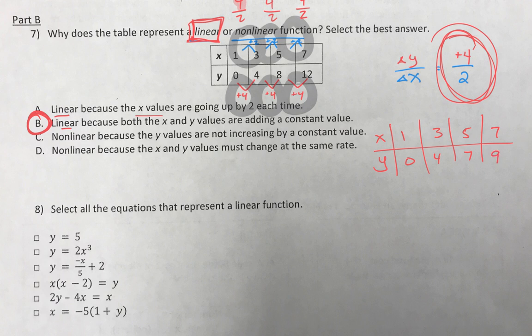So the rate of change of the x's is still 2, but the rate of change of the y's is different every time. That's adding by 4, that's adding by 3, that's adding by 2. So the 4 over 2, the 3 over 2, the 2 over 2, they're different. So this would be an example of a nonlinear function.